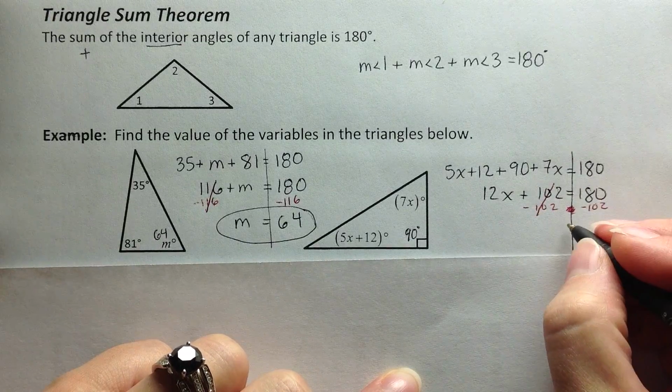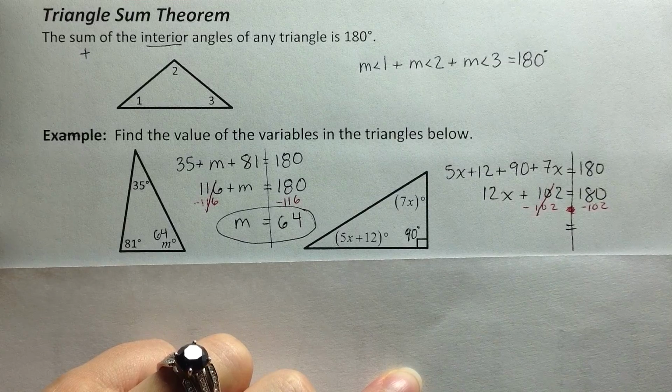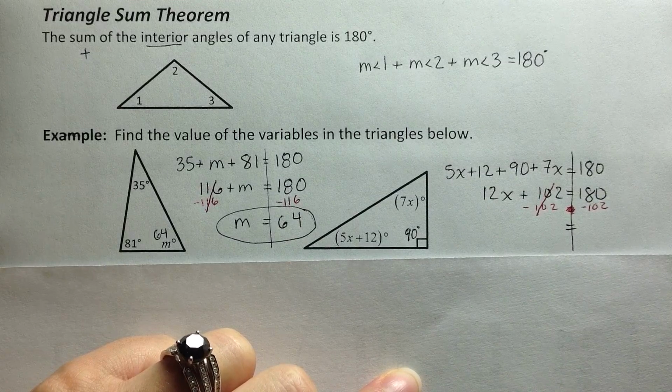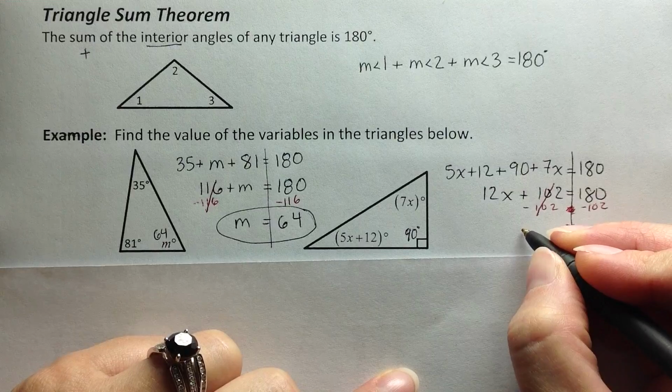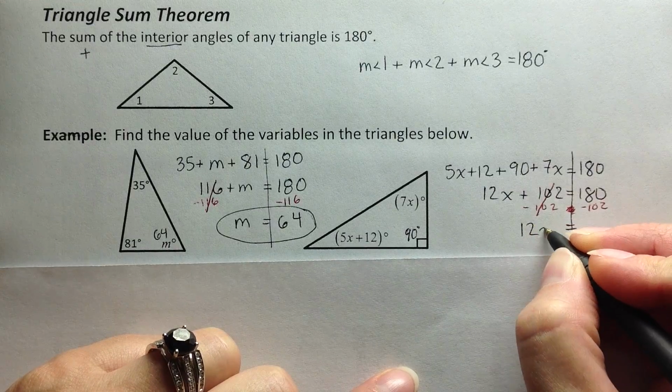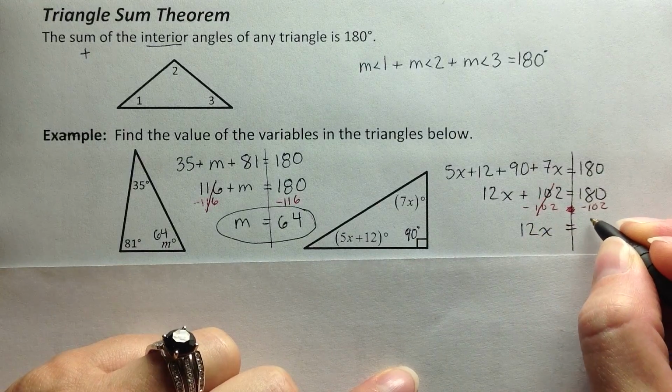Okay, now my equal sign, so that should be 78. I'm just going to double check all the math I've done so far here. Okay, yeah, all that math looks good. Alright, so I have 12x equals 78.